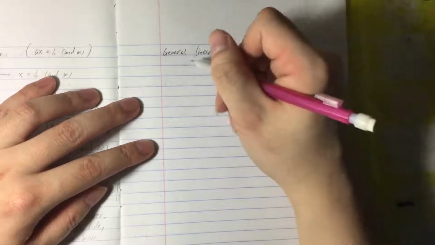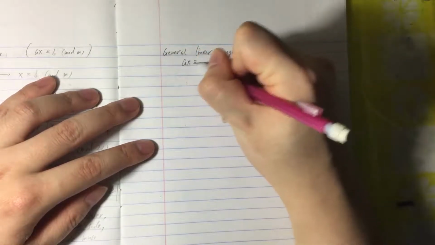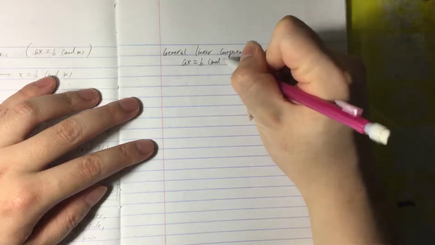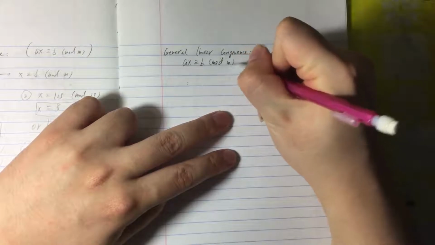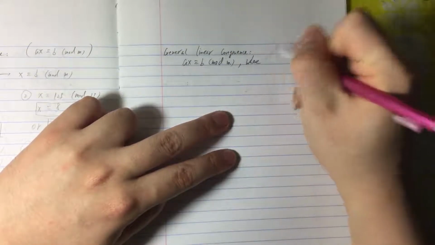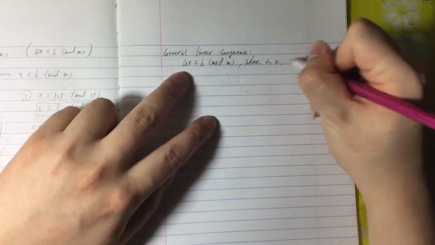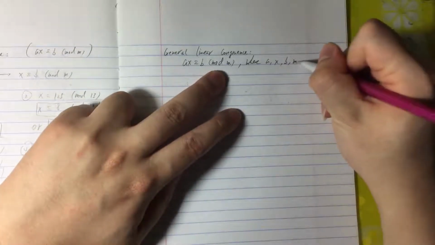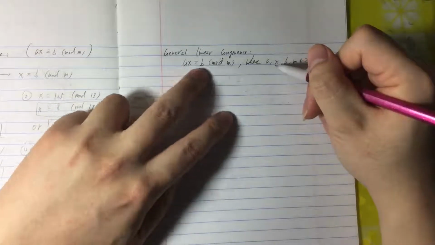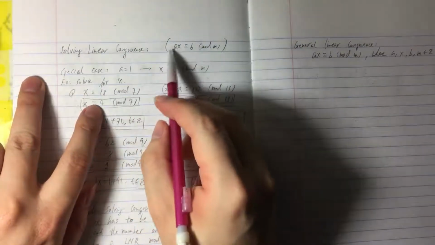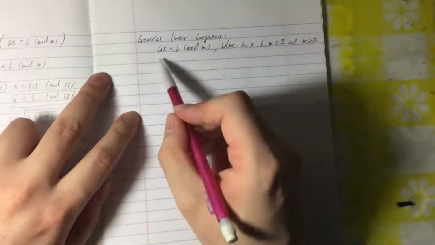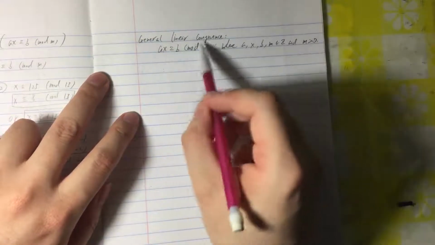In general, the linear congruence looks like this: AX congruent to B mod M, where A, X, B, M are all integers, and M must be positive. In a special case, we consider A equal to 1. But in general, A is not 1. That's called a general linear congruence.